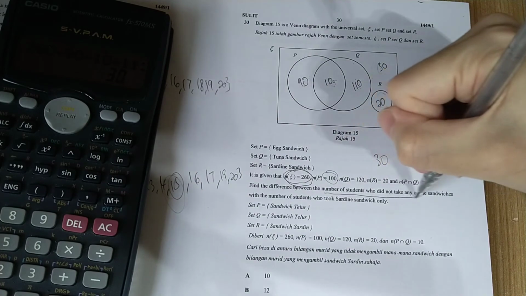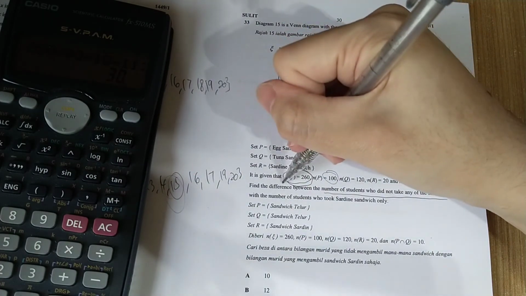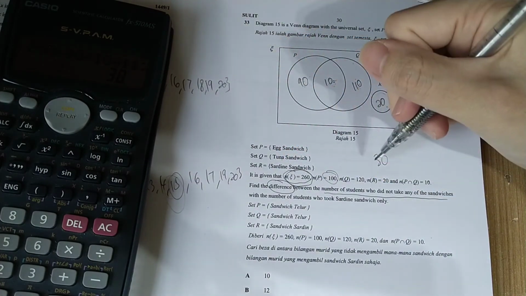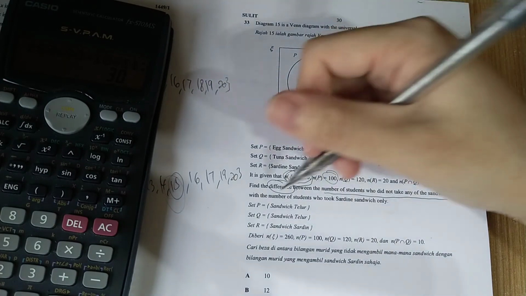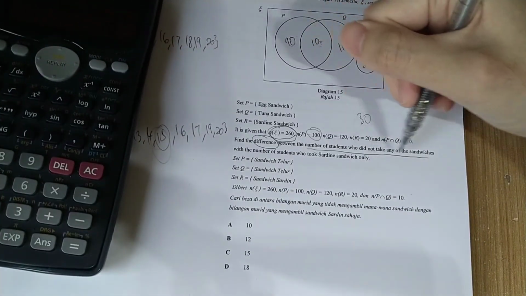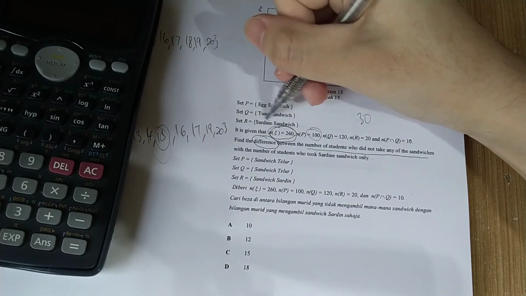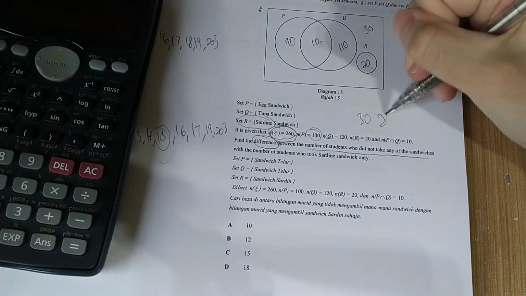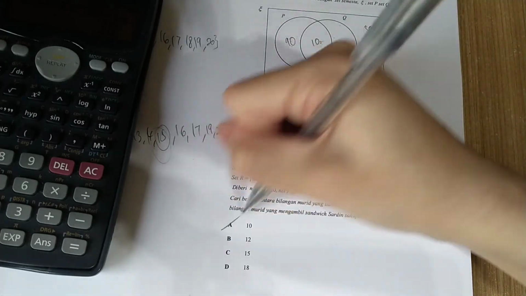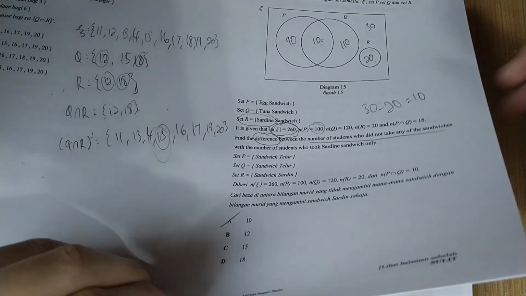Number of students who did not take any sandwich, so 30. But they want you to find the difference. It means subtract. So find the difference between number of students who did not take any sandwich with the number who took sardine only. Sardine only is set R only. So set R only is 20. So what is the difference? 10. So the answer is A. Right? So it's quite easy, right?